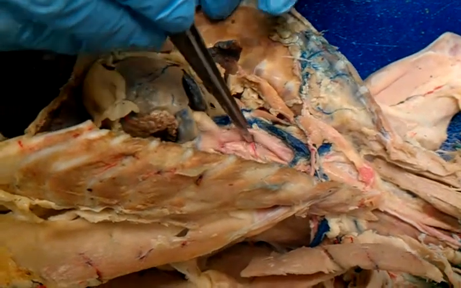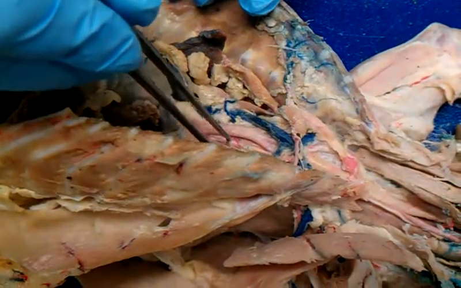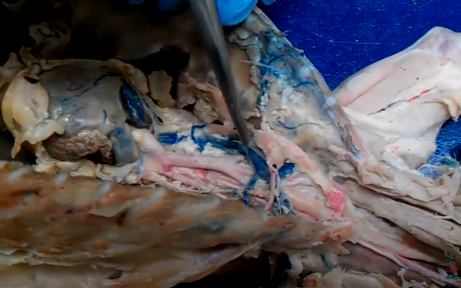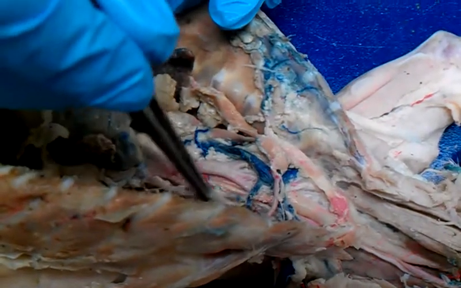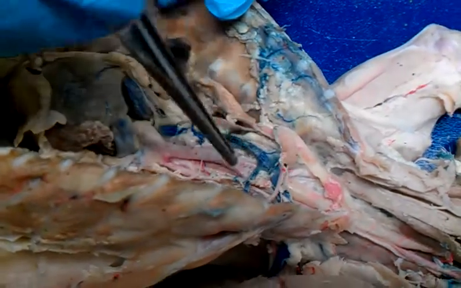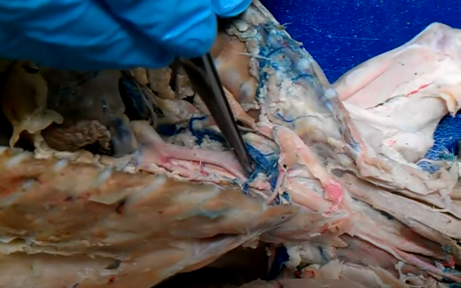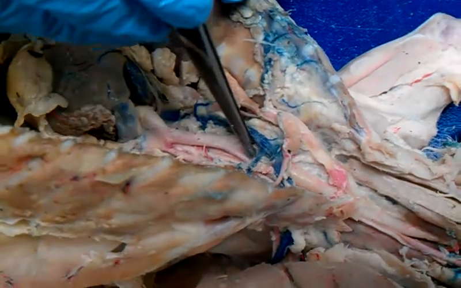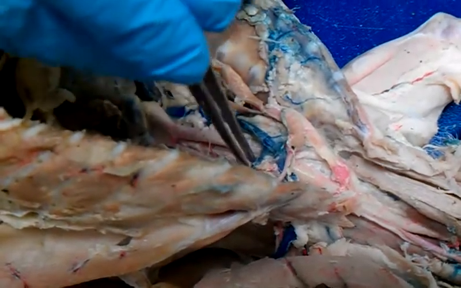Cephalic. Yeah, brachiocephalic. And then that goes up to the right subclavian. And this over here will be the left subclavian. This is the right common carotid, and then left common carotid.